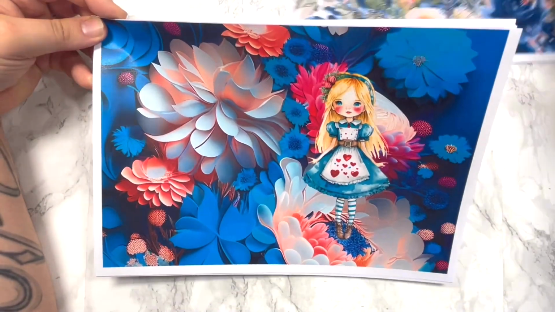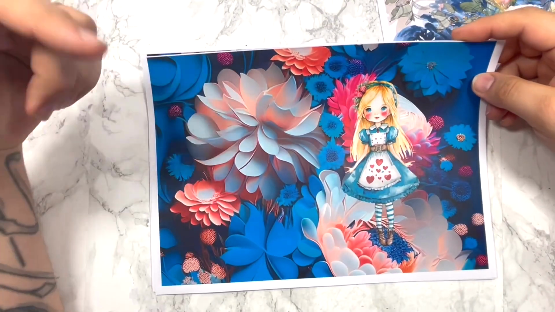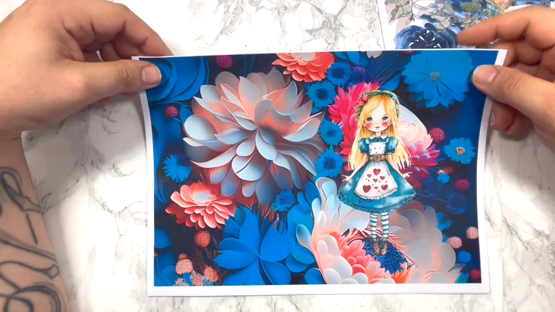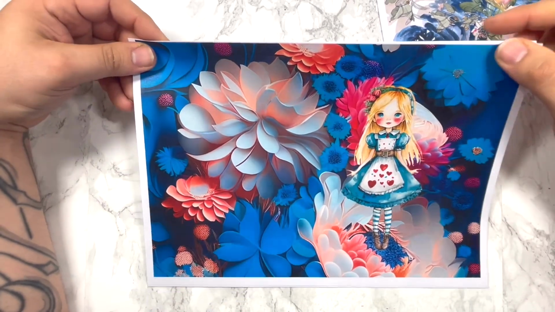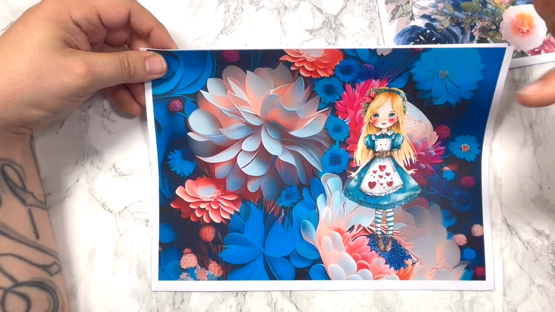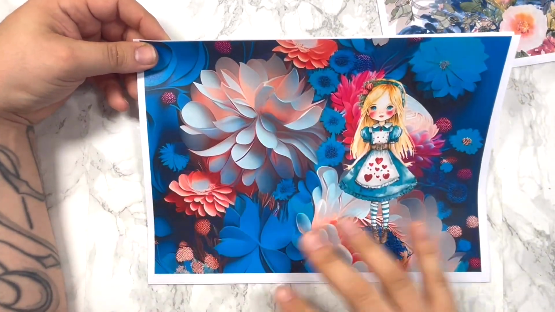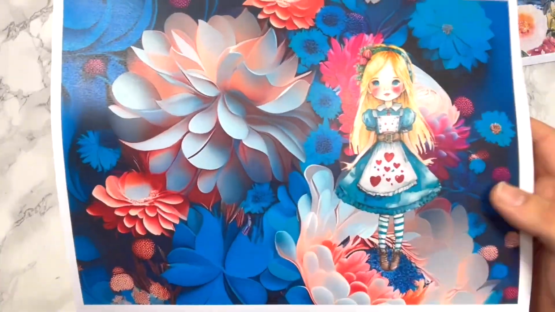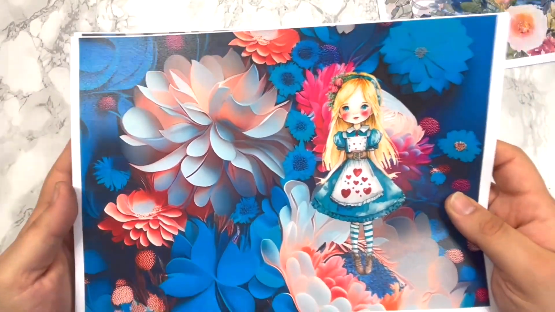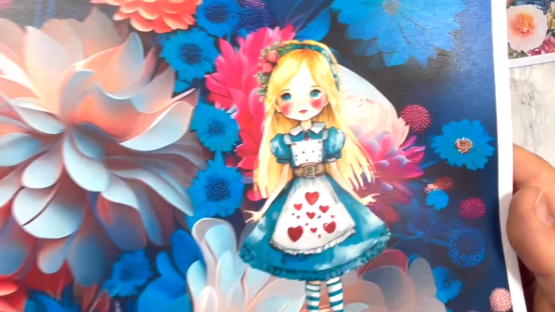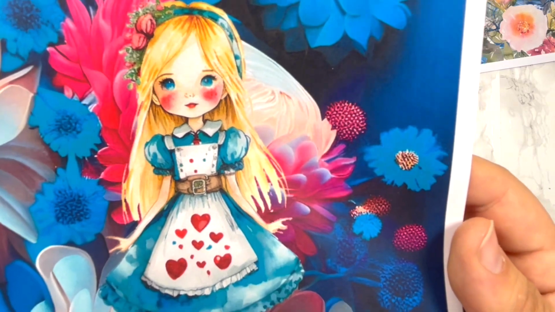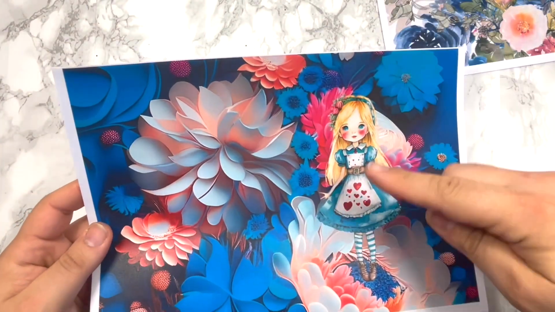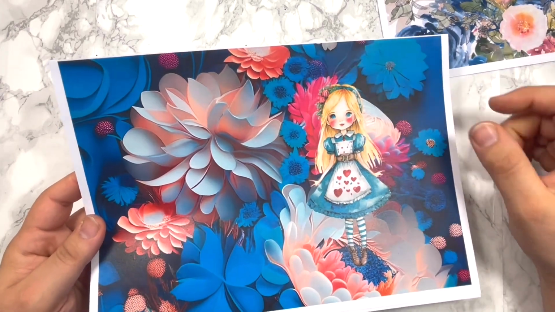So the first kit that you guys, my VIP members, have got, you guys can get if you subscribe today, is called Alice in Flowerland. It's not Wonderland, it's Flowerland, because there's a lot of huge 3D flowers. It's more like a magical land. And then it's her. Look how sassy Alice is. She's so cute. Okay, so both kits that I'm going to show you today are 9 pages each.